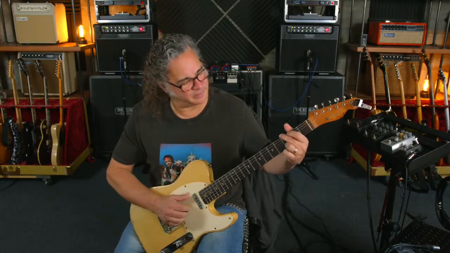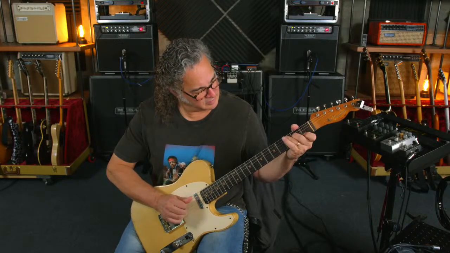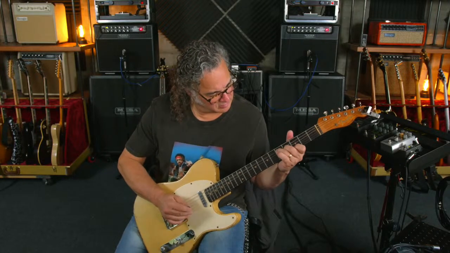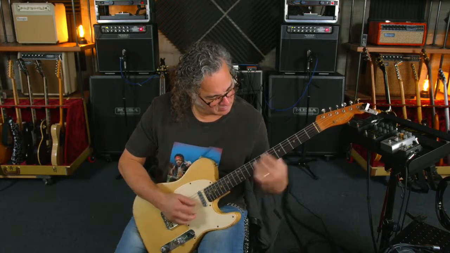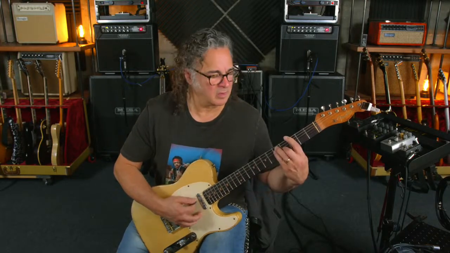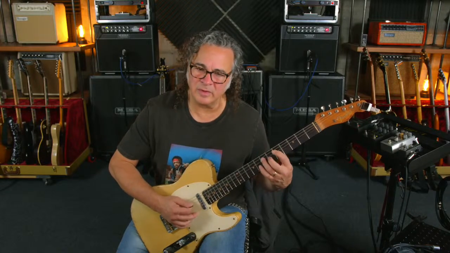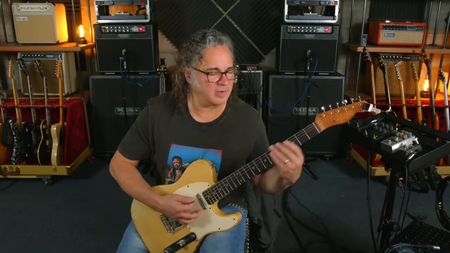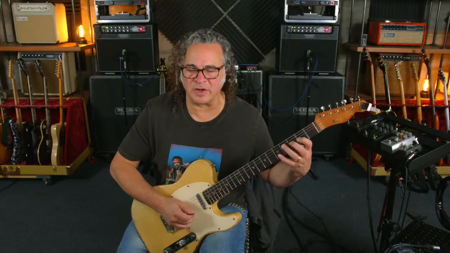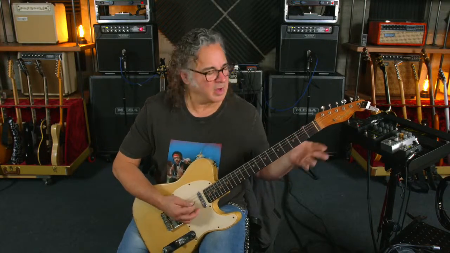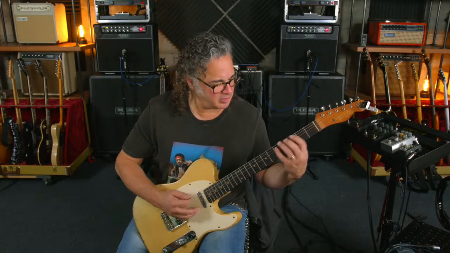Say we're in the key of G major. If you play this G major bar chord, you're basically using the G major pentatonic, which is really the same as pattern number 2 of the E minor pentatonic.